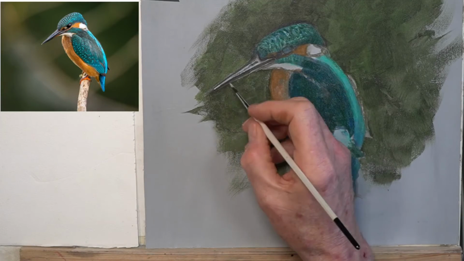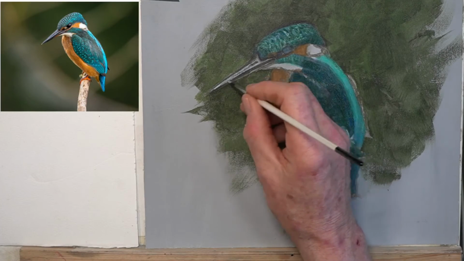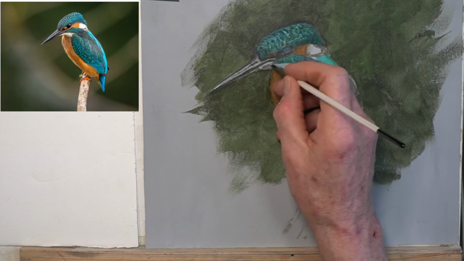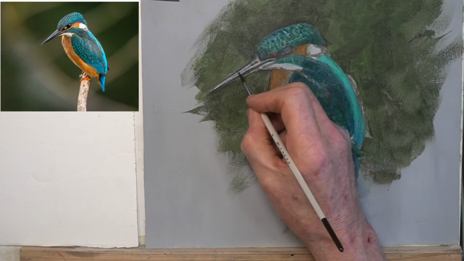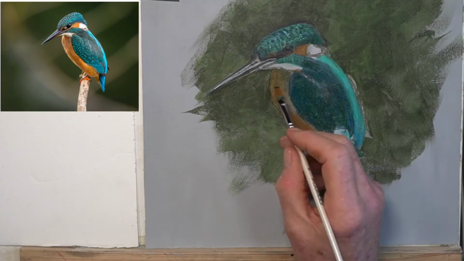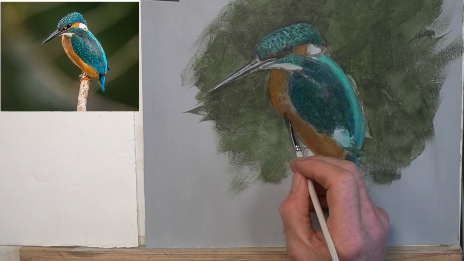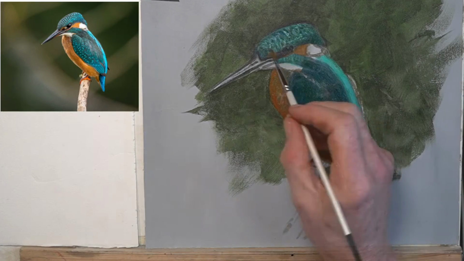As I say to my Patreon students in the full version of this, everything after that first layer, that initial blocking layer of color, becomes an extra layer, and with extra layer comes a little bit more consideration, a bit more detail, and when that layer is dry you come back in and you add more refinements and more detail. And that's what I'm doing.